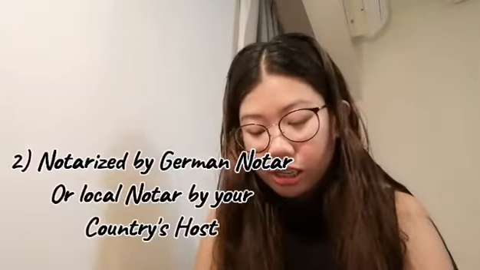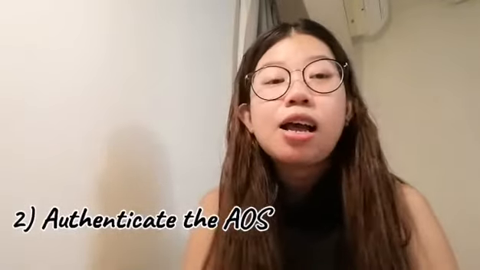You just need to sign this document, who your host is, and the information of your host, and your information. And then print it, and next is to notarize it by a German notar. So that's number 3, notarize it by a German notar. And then number 4, authenticate it by the Landgericht. After you notarize it, you must authenticate it with the Landgericht of your partner's or your host's country.